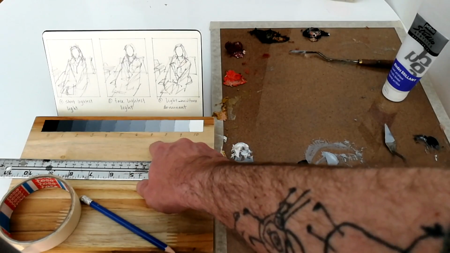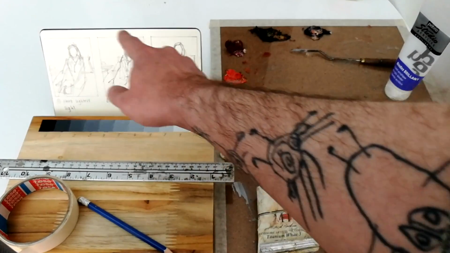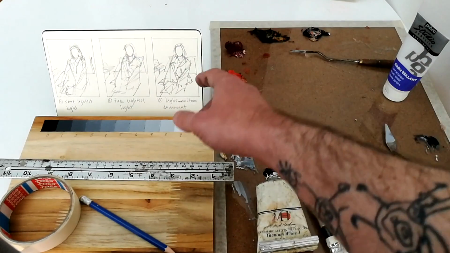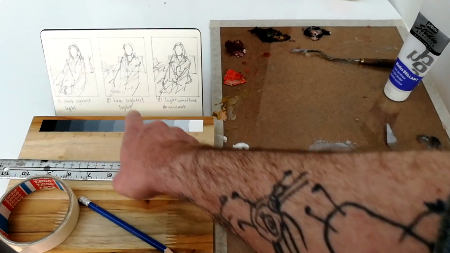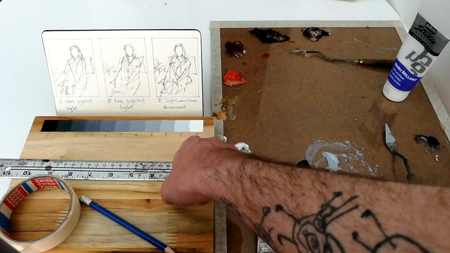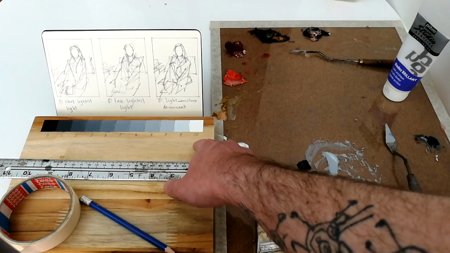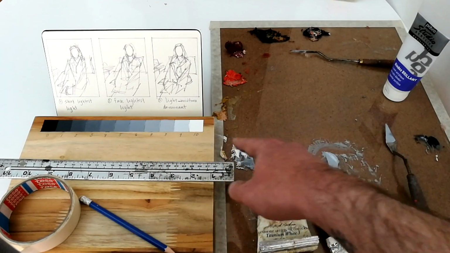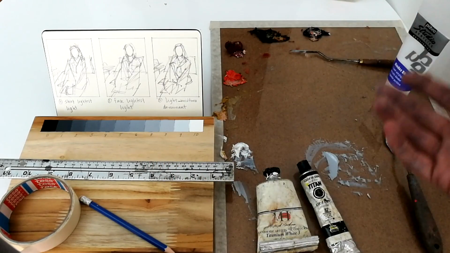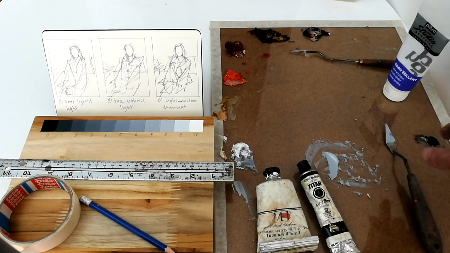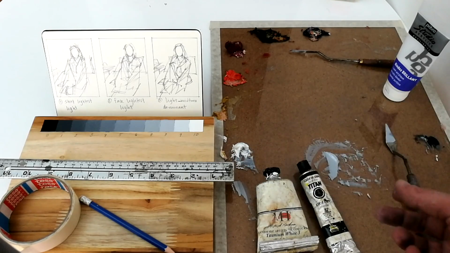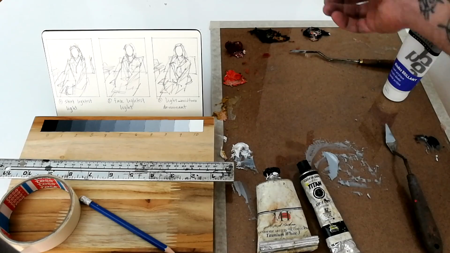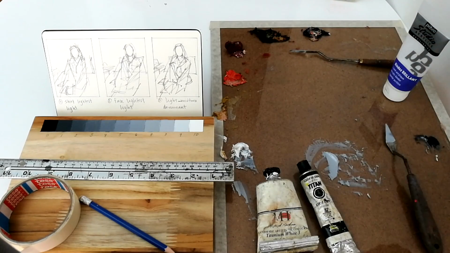So we're actually going to paint these three paintings, which are going to be three versions of the painting. We're only going to use values 7 through 10. So we're going to use 7, 8, 9, 10. Now, we could pre-mix those values, and if you feel more comfortable just having them pre-mixed in your palette, that's totally fine.